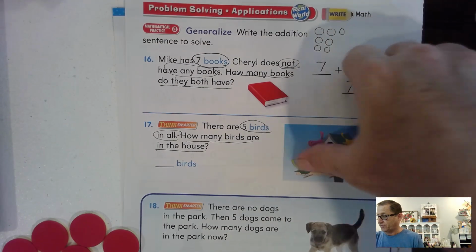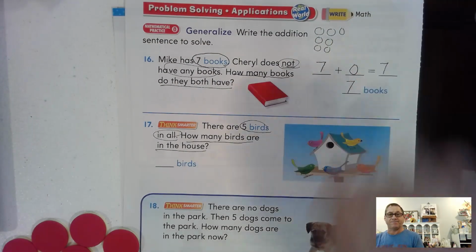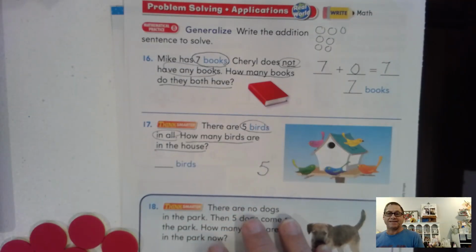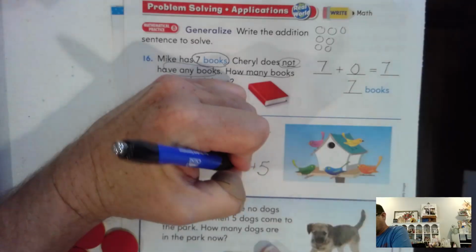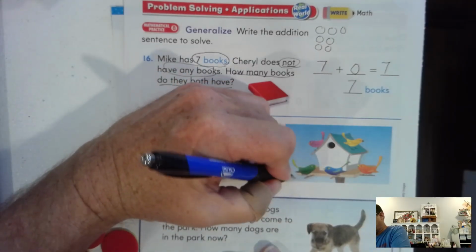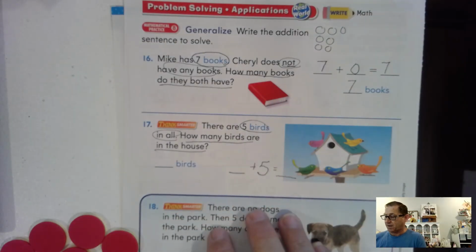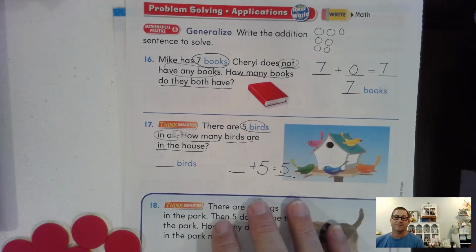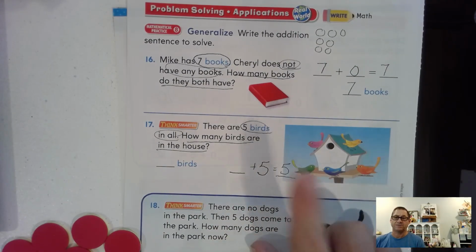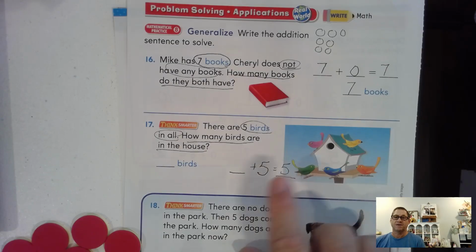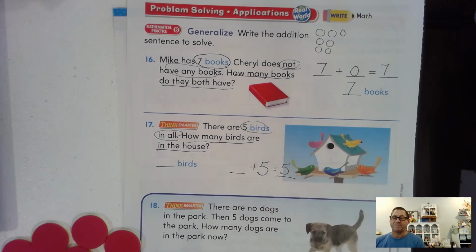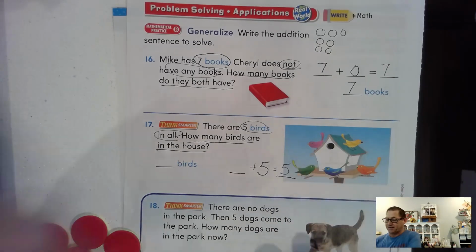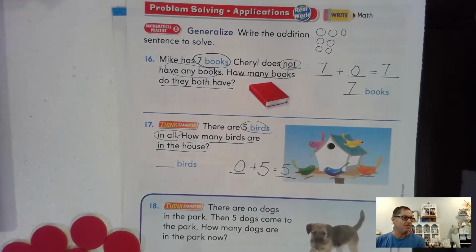1, 2, 3, 4, 5. 5 outside the house. So how many are inside the house? Okay, so there's 5 outside the house. There's only a total of 5 birds. So 5 plus what would give me 5? 1, 2, 3, 4, 5. That must mean there's 0 birds inside the house.